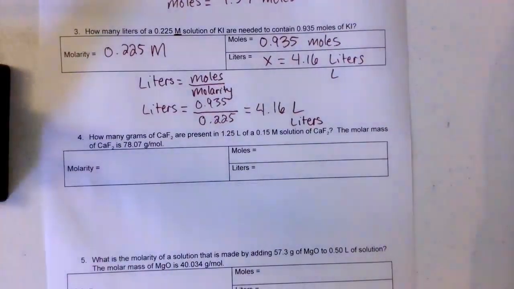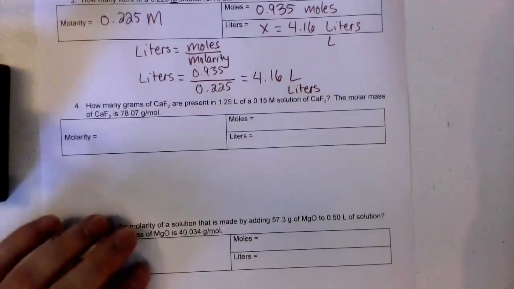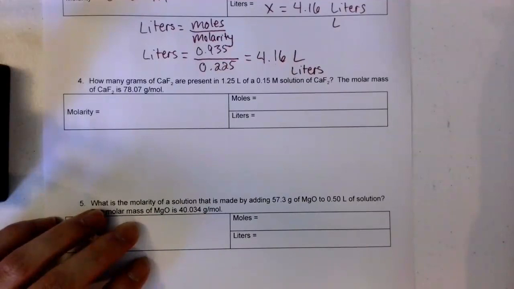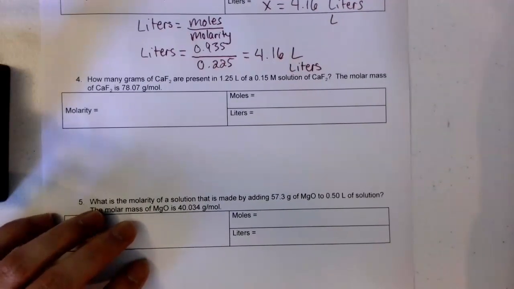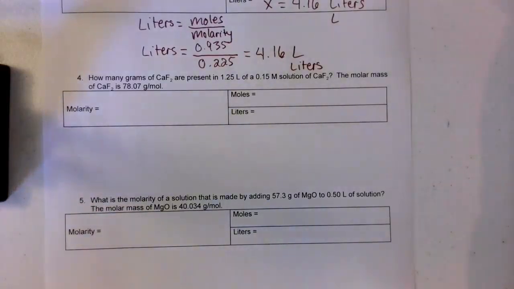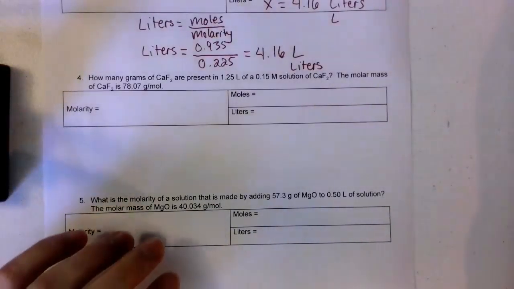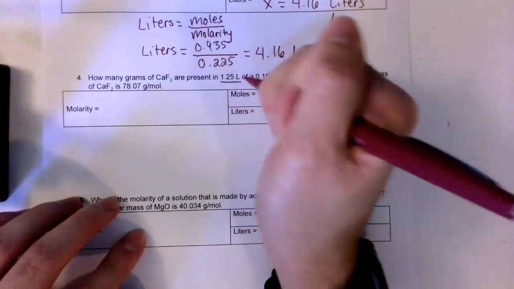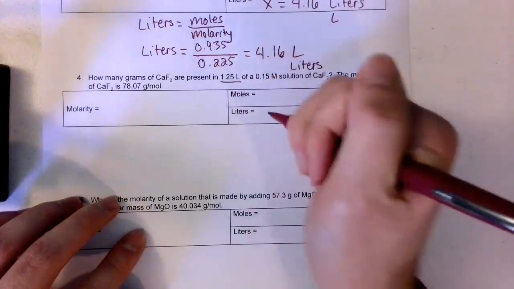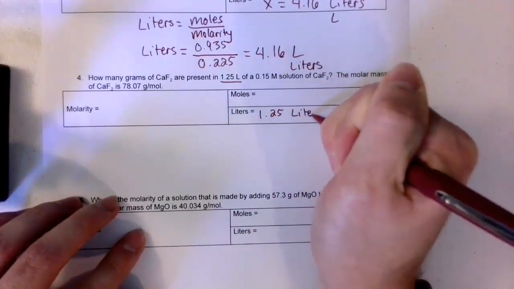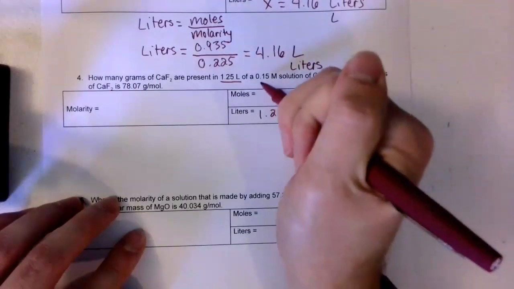All right, it says how many grams of CaF2 are present in 1.25 liters of a 0.15 molar solution of CaF2. The molar mass is 78.07 grams per mole. This one is a tough one, so let me walk you through how to do it. The 1.25 liters, or capital L, is going to go here.